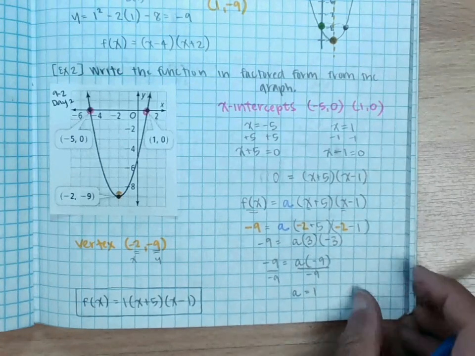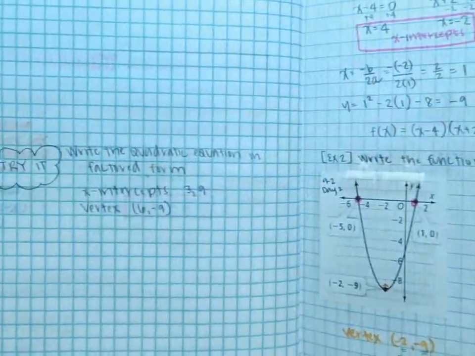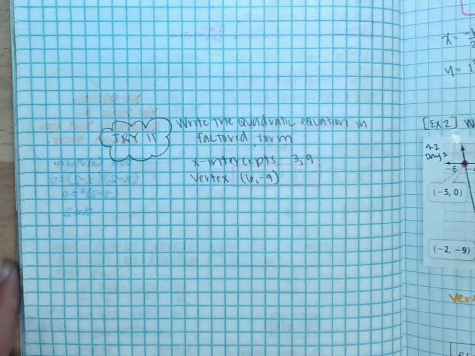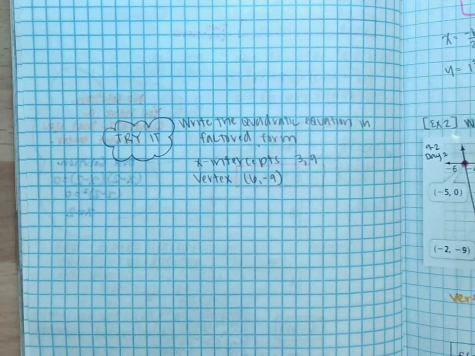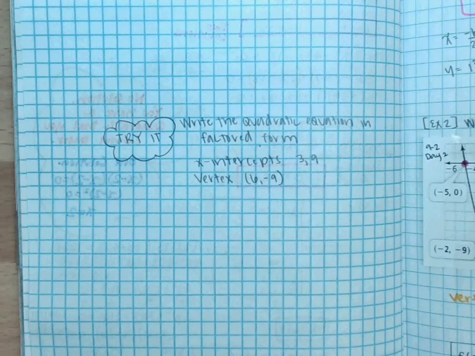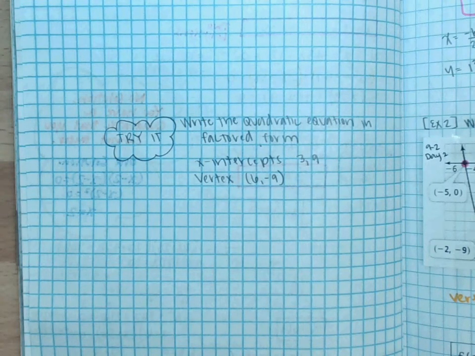That's going to tell us the skinniness or the wideness of our parabola. Now on the left hand side, I want you to complete this try it. I'm going to do it and then I'm going to post a picture of it on Google Classroom so you can check your answer against mine.